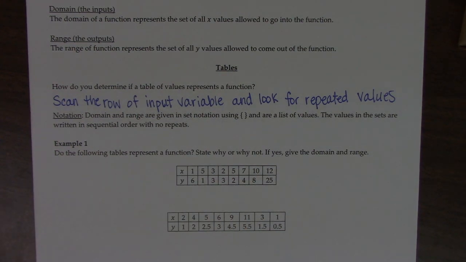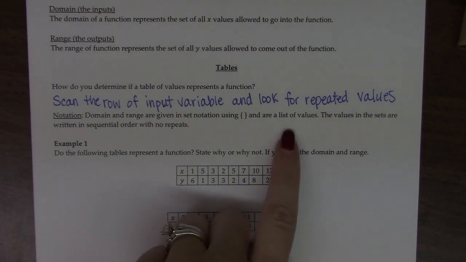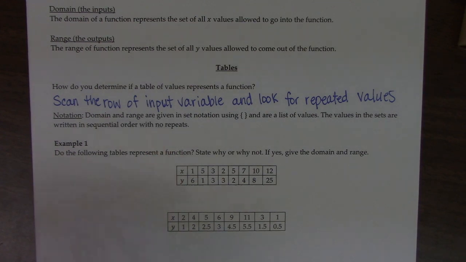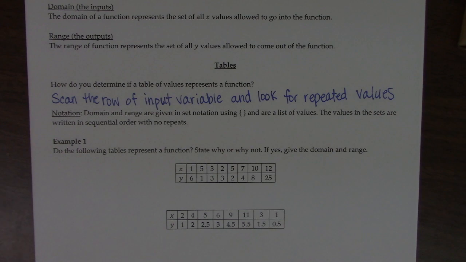list of things. The parentheses and brackets we'll get into a little bit later. And the values are written in sequential order with no repeats. Sometimes the table of values will be out of order because it could have been a survey and people can respond in any order they want. But generally when we write a set, when we're talking about domain and range, we try to reorder the numbers in sequential order. The reason we do that is if you're coming back later to look for a value, it's much easier to identify things if the numbers are in sequential order.